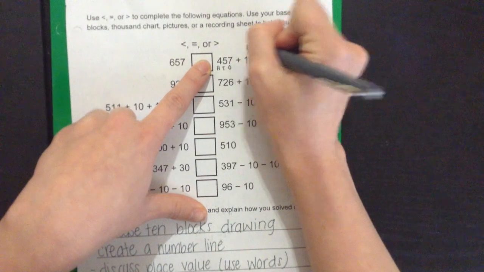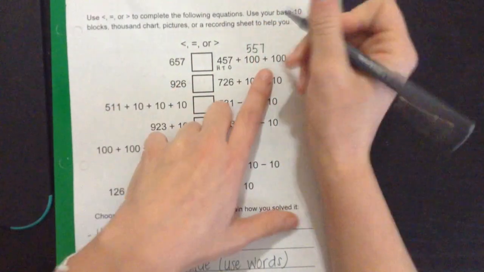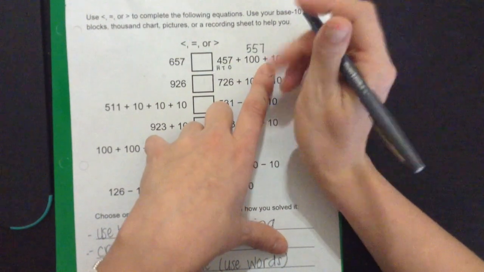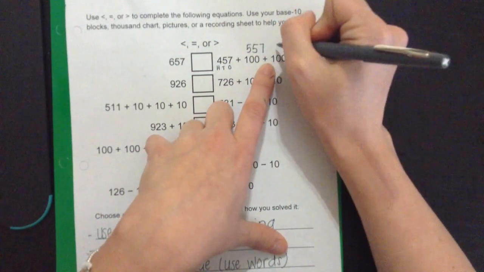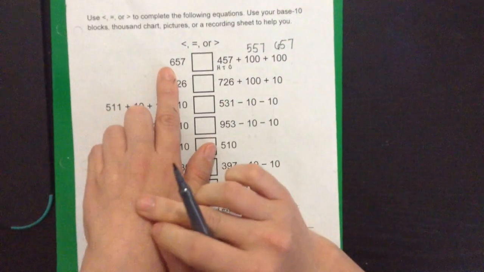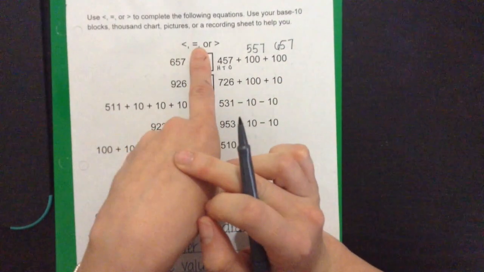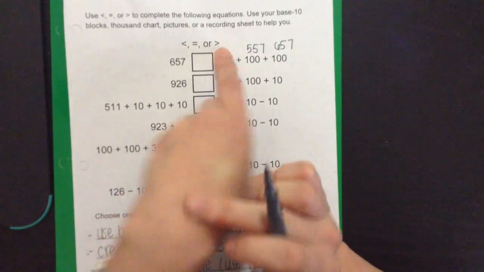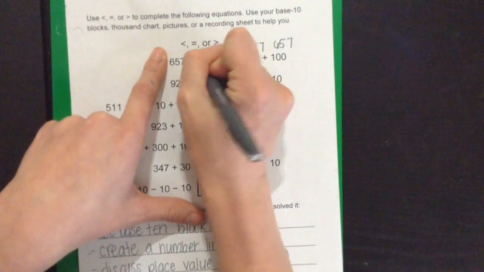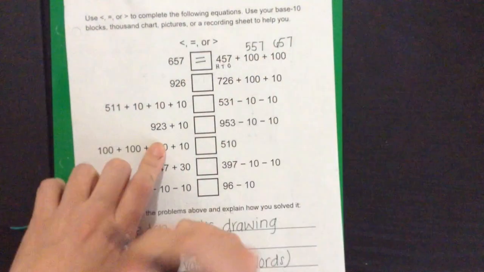That would be 557. Plus another 100. What's 557 plus 100 more? 657. So is 657 less than, equal to, or greater than 657? These two numbers are the same, so it is equal.